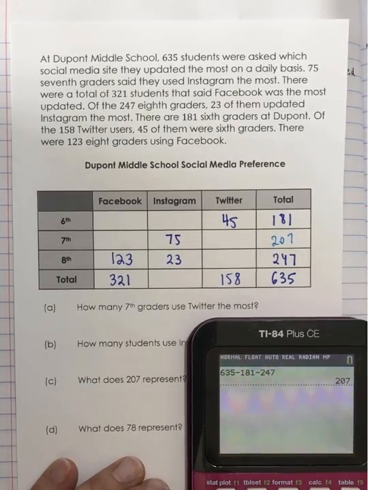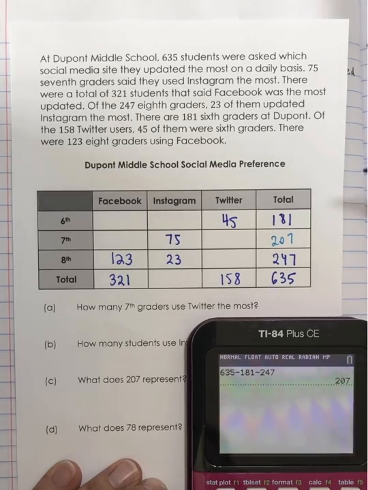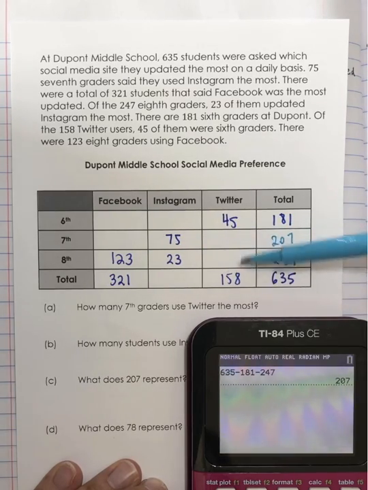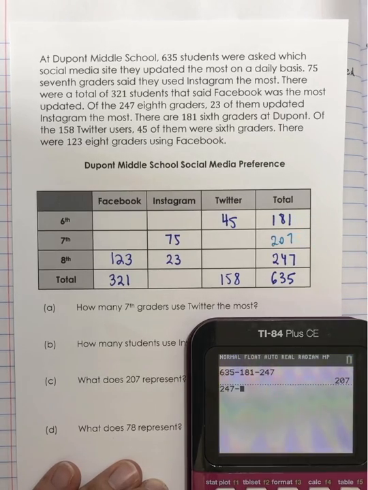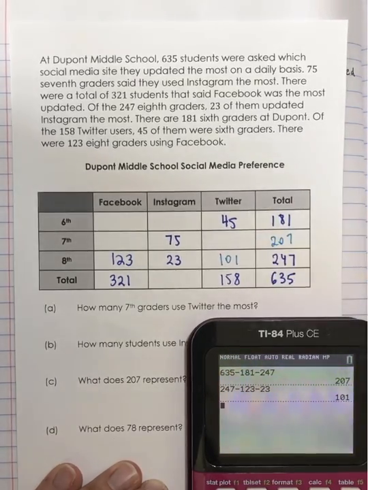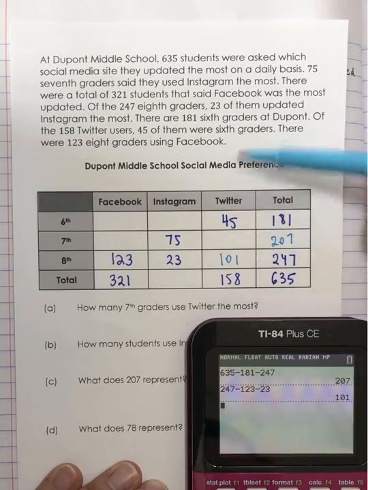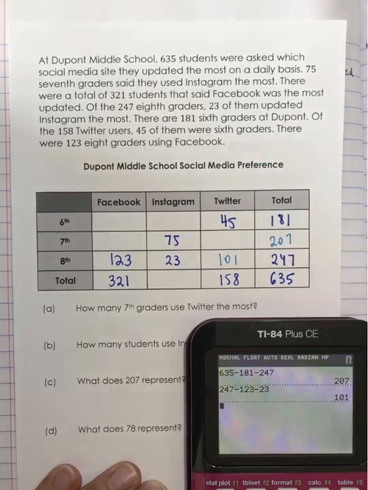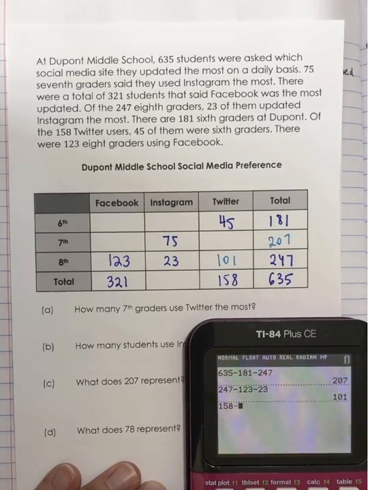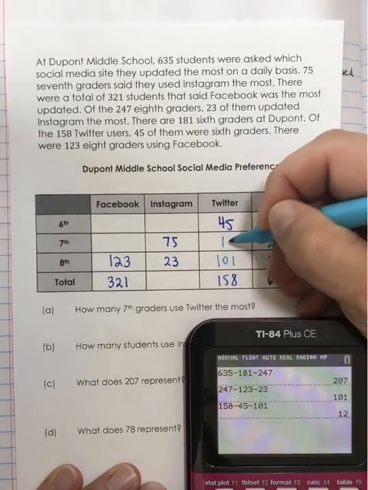Okay, so let's look for another case when we know 3 things and we're missing just 1. So like if I look at this row, I have those 2 numbers, I'm missing this number right here in this box, and I know the total is 247. So again, I can take 247, subtract 123, subtract 23, and I know that what remains for this box right here is 101. Okay, so now I can look at this column right here. I'm missing again only 1 number, so I know that those 3 numbers have to add up to 158. So I can take 158, take away from it 145, and take away 101. And we know that what's left right here is 12.